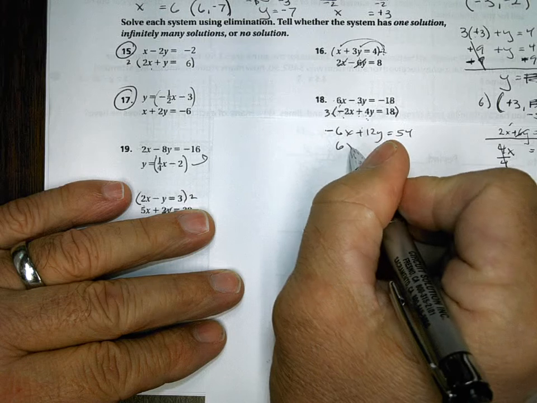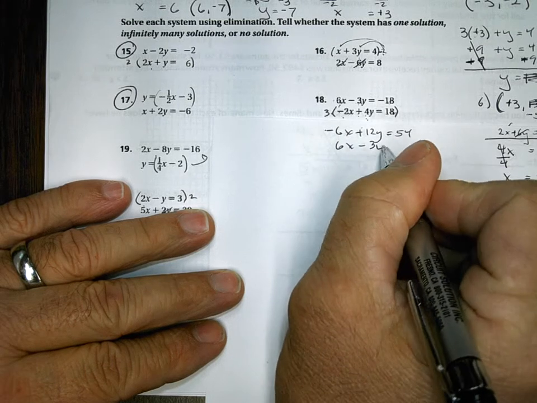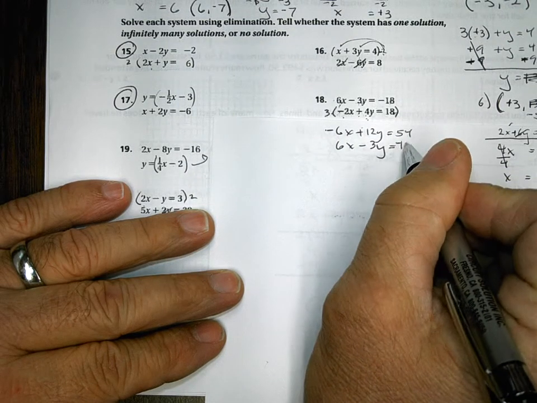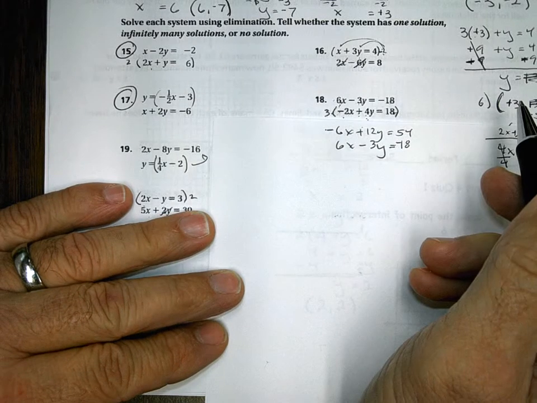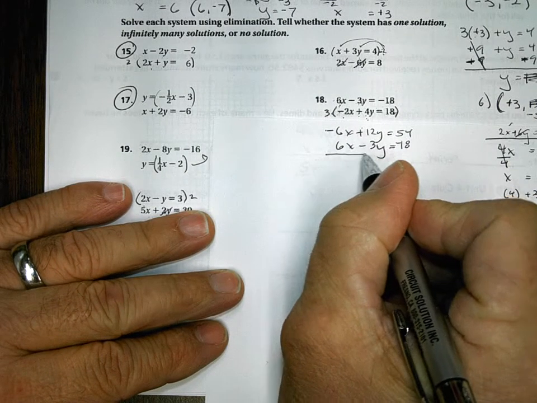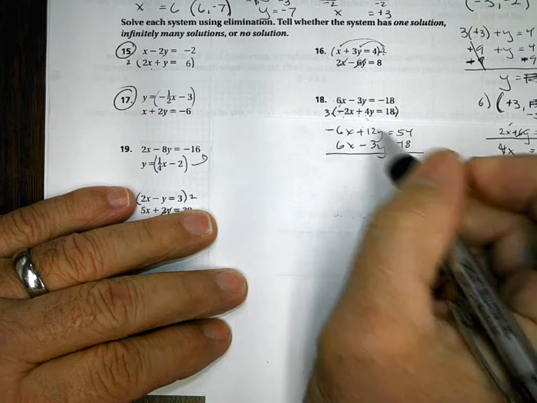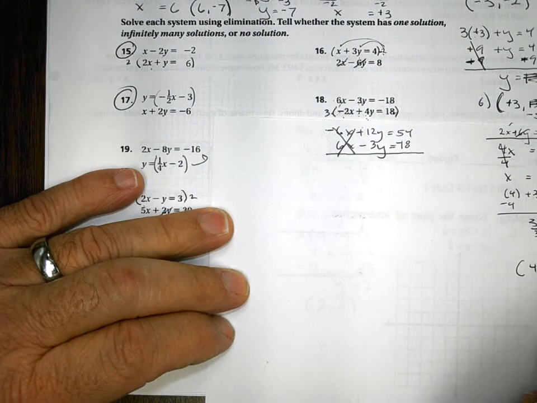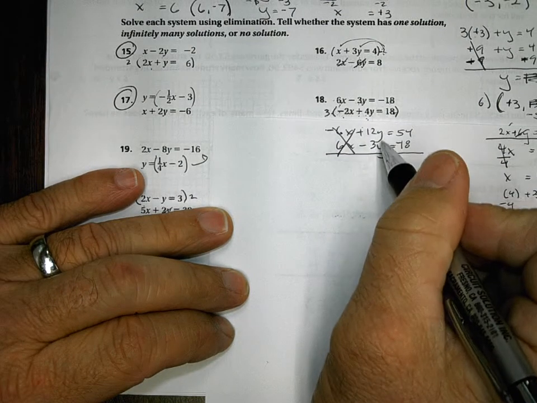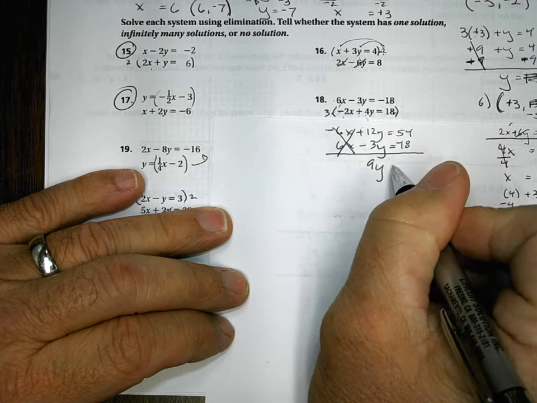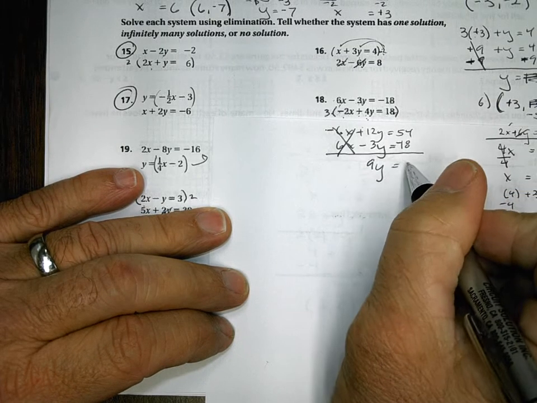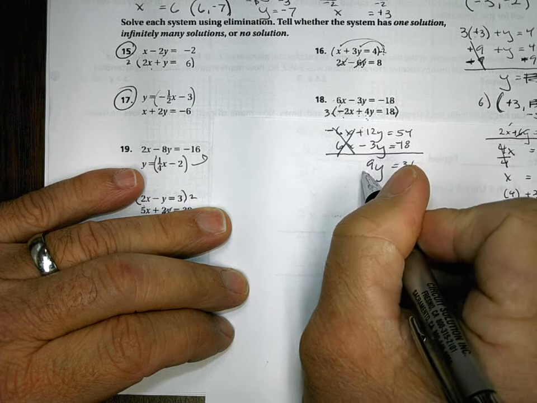I'm going to rewrite this guy. Don't take shortcuts and just try and subtract. I see a lot of students just try and subtract from there and they make mistakes. Rewrite it. The extra couple of seconds it takes is worth it. Okay, like we expected, the x's cancel each other out. 12y plus negative 3y, or 12y minus 3y is 9y. 54 minus 18 is 36.